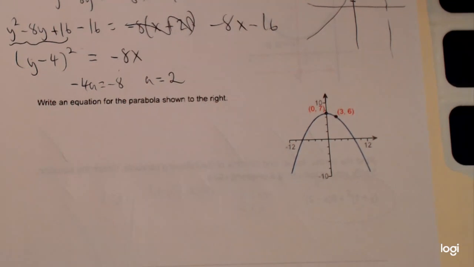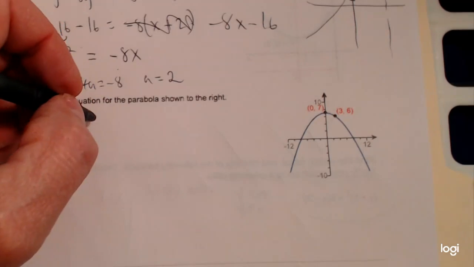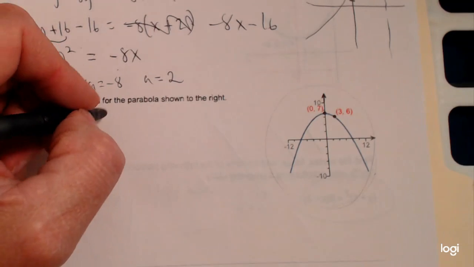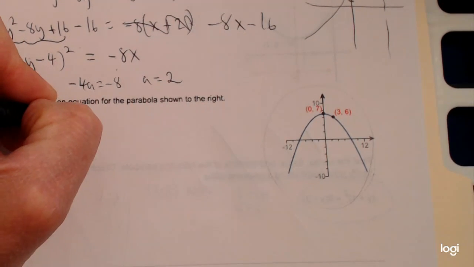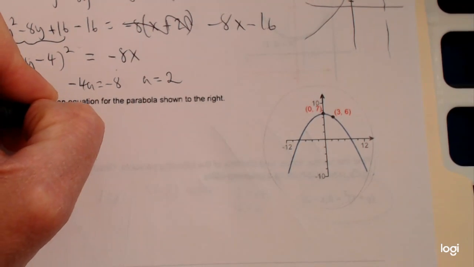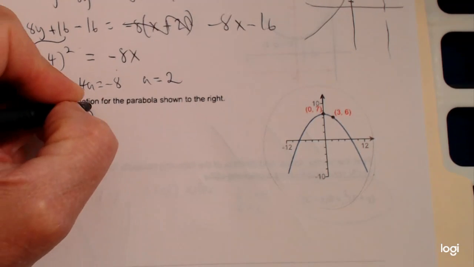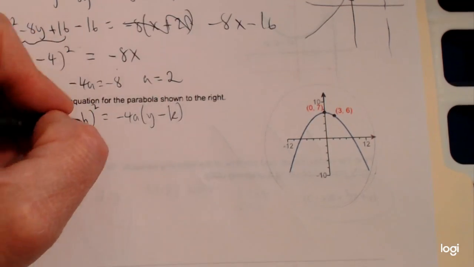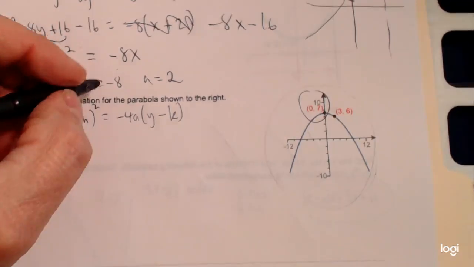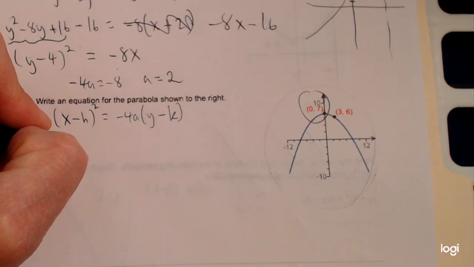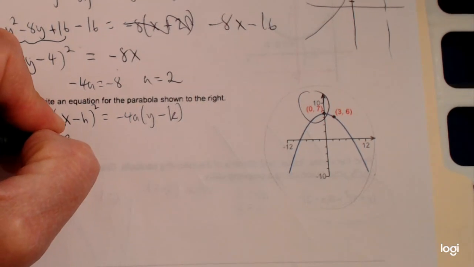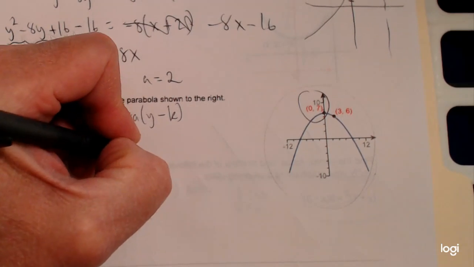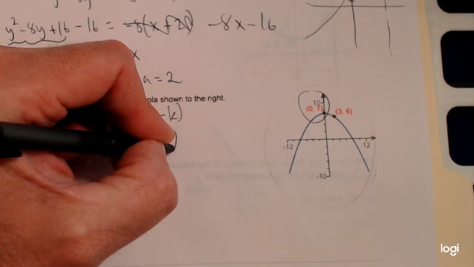All right, so here's another thing to think about. We want to write an equation of a parabola. So first of all, we know this opens downward, so it's going to be x minus h squared equals negative 4a times y minus k. So the vertex is 0, 7. So we know it's going to be x squared equals negative 4a times y minus 7.